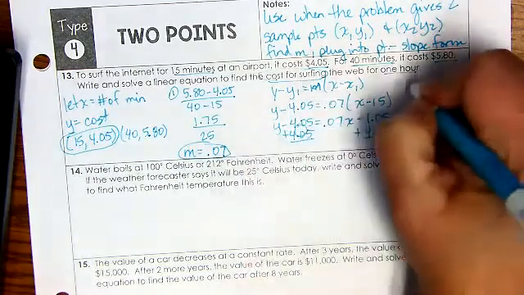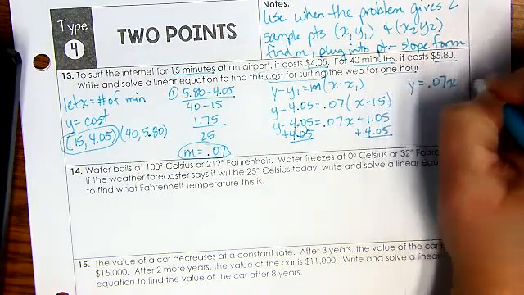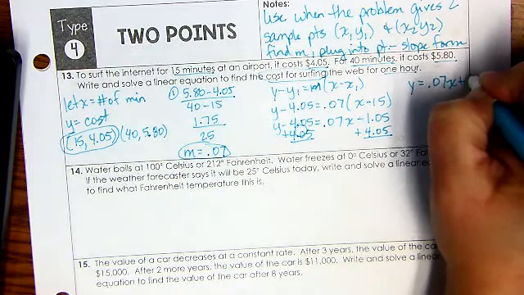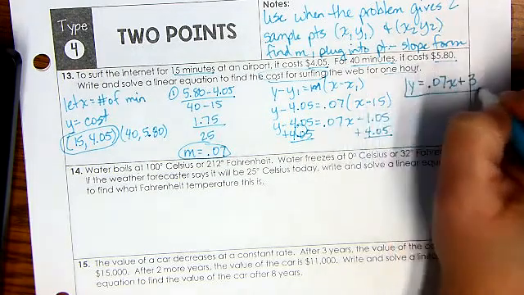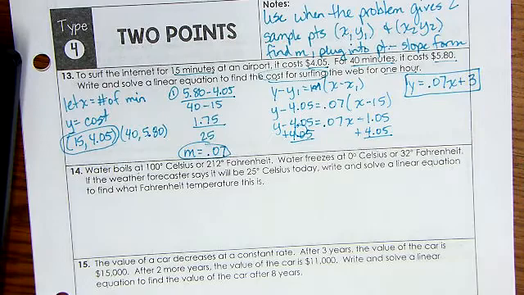And we end up with y equals 0.07x plus 3. This is my equation of the line. There's a lot of work to get to that equation of a line. You have to show all of that work.